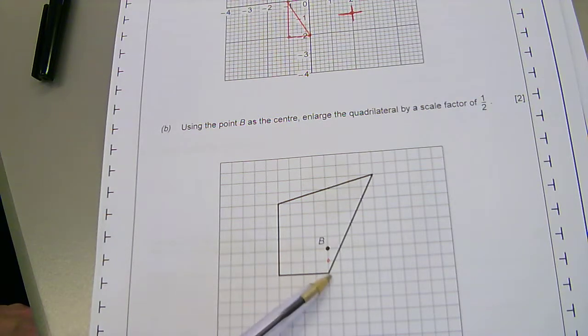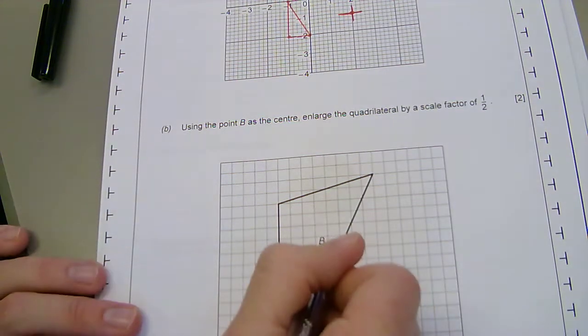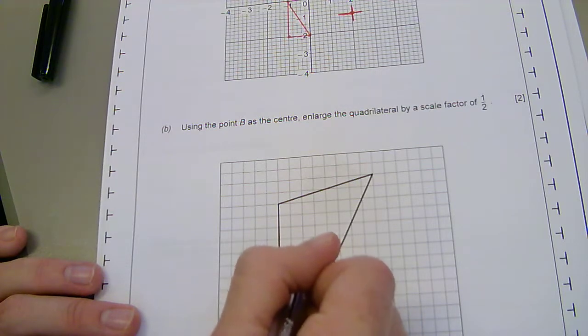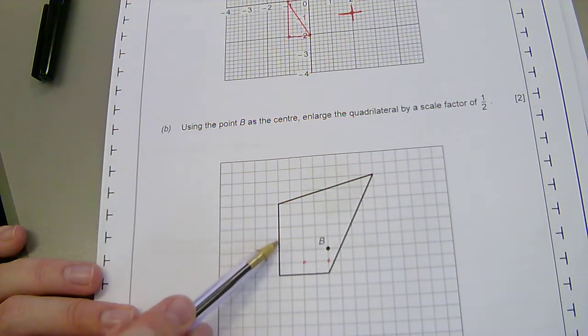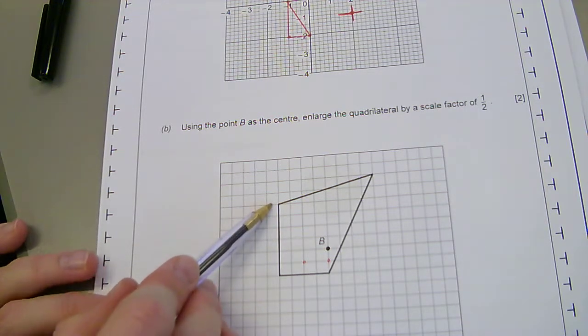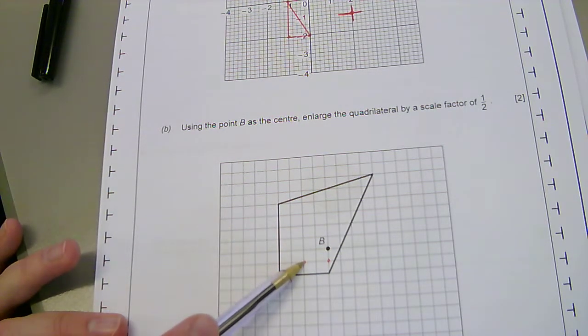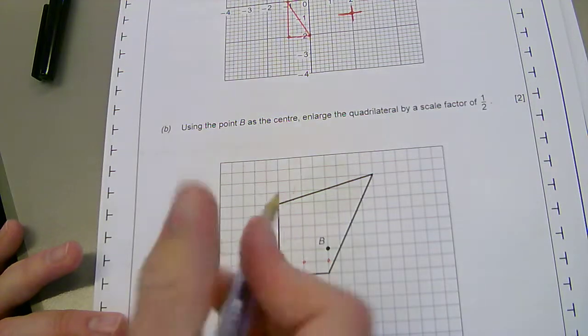What I do is look at the original shape. So this being a line of 4, 1, 2, 3, 4, halve it. Just half 4, 2. So from my enlargement corner here, that's now got to be 2. This one here, 1, 2, 3, 4, 5 and 6, half 6, 3, so I need to go 3 from here, 1, 2, 3.